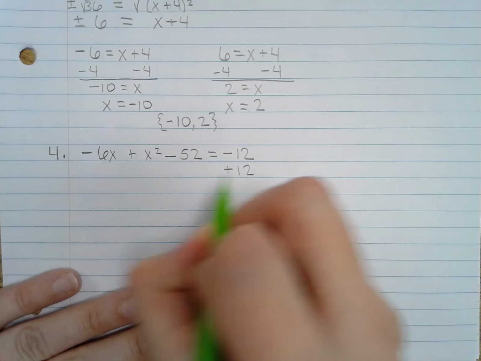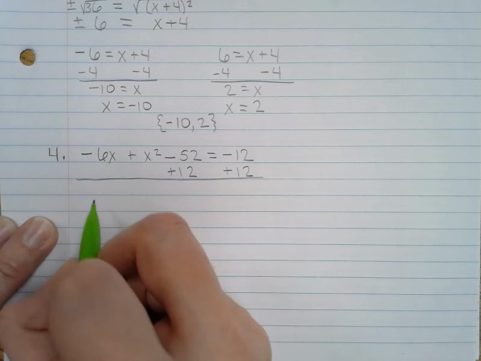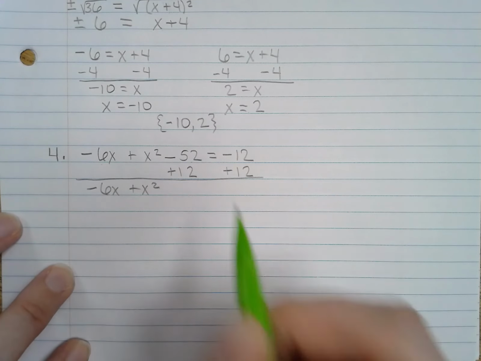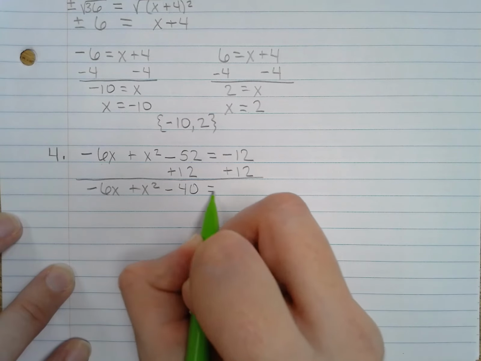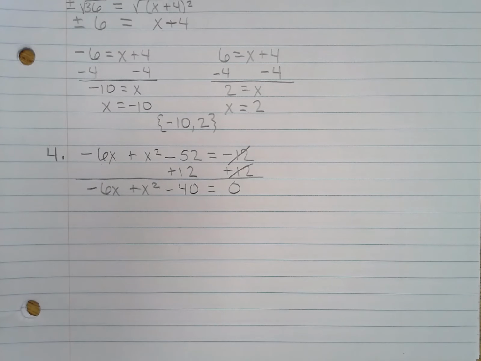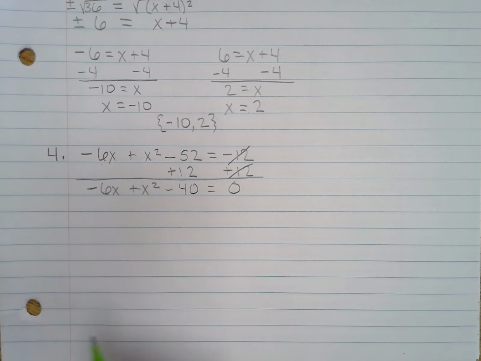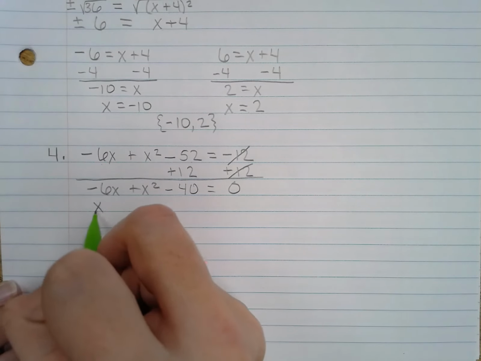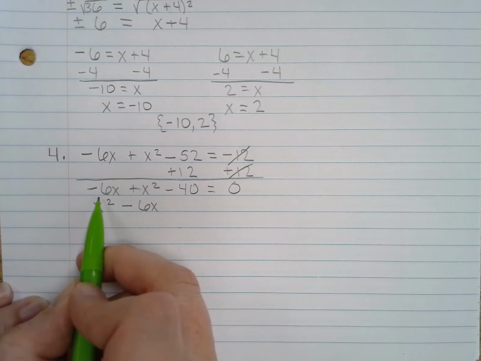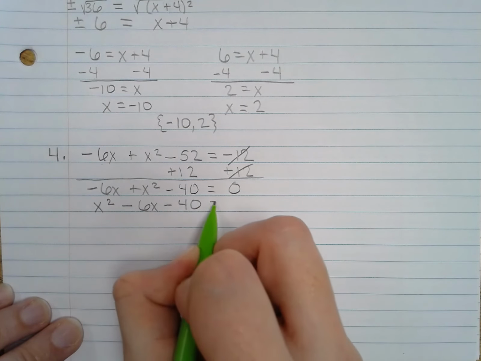So let's add 12 to both sides, being careful to line it up with the like term. So we're going to bring down -6x plus x squared. -52 plus 12 gives us -40. And now that is set equal to 0 because those cancel one another out. However, it's still not in standard form. We need our ax squared, then our bx, and finally the c. So let's reorder them in the correct order. So x squared minus 6x, being careful that that is negative, so we want to take the sign with the term, and then bring down, of course, our minus 40.